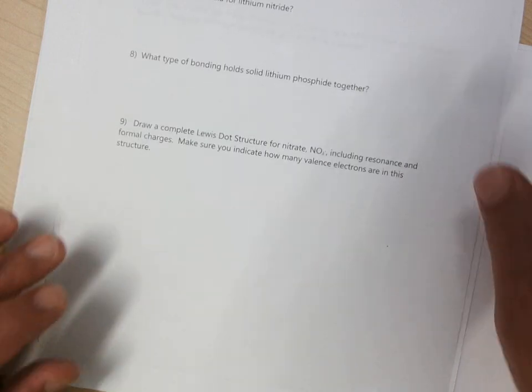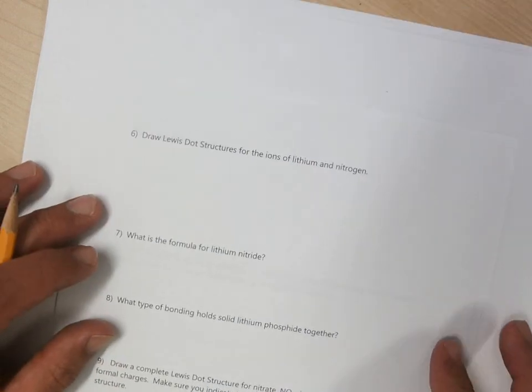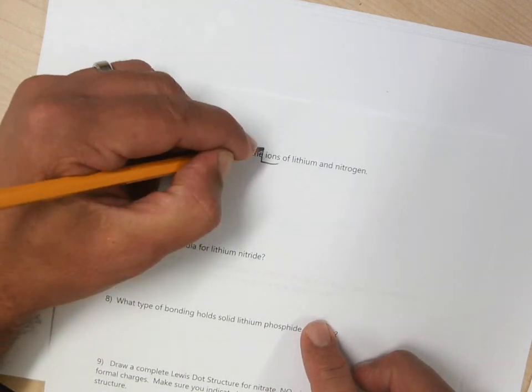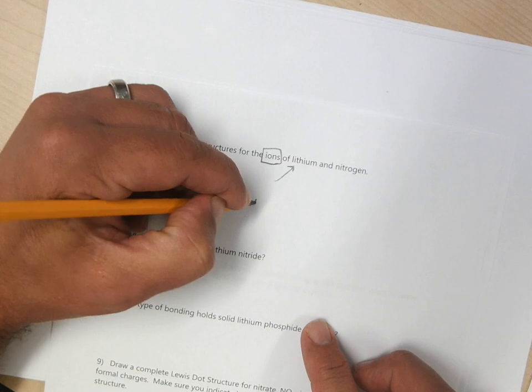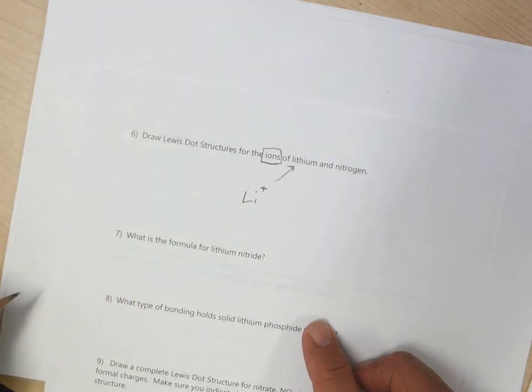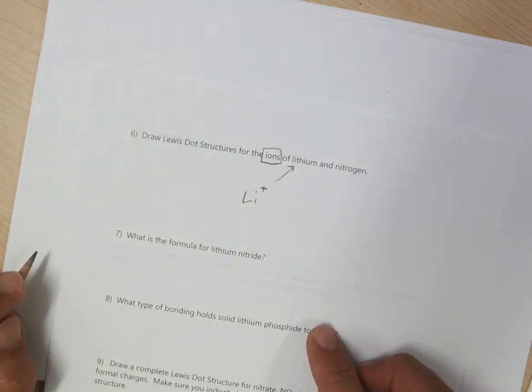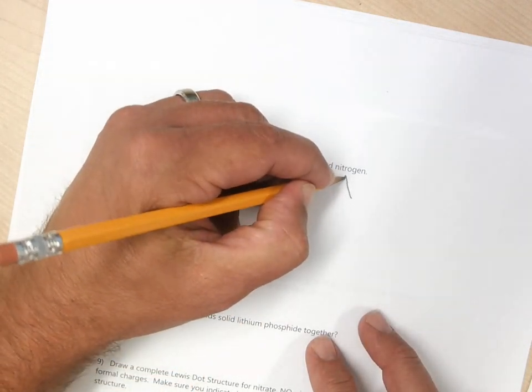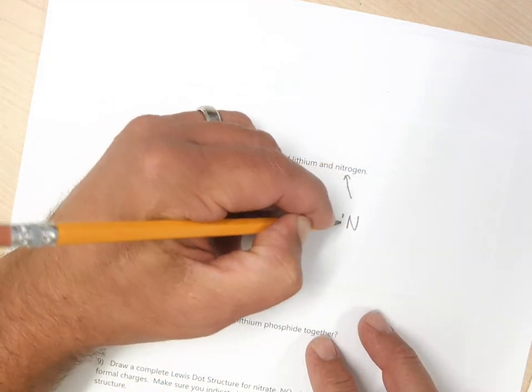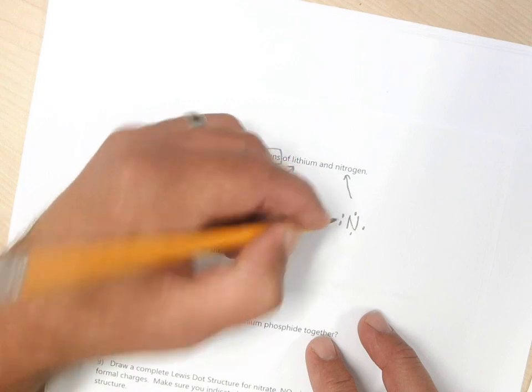And then the next question, dot structures for the ions of lithium and nitrogen. And this is where lithium tends to lose its valence electron and become +1. That's how we can predict its charge. You just take away all the valence electrons of a metal, you lose 1 electron, you get to be +1. Nitrogen, being a nonmetal, is going to have 5 electrons to start.